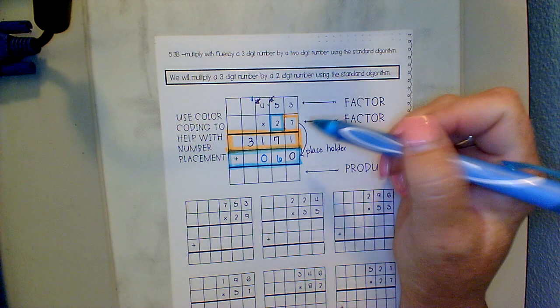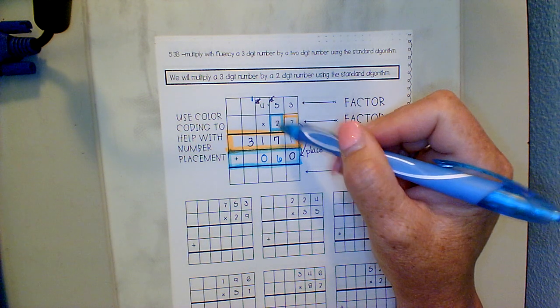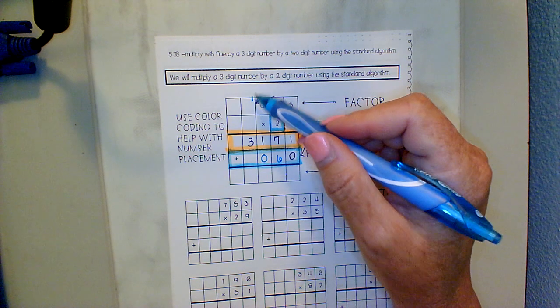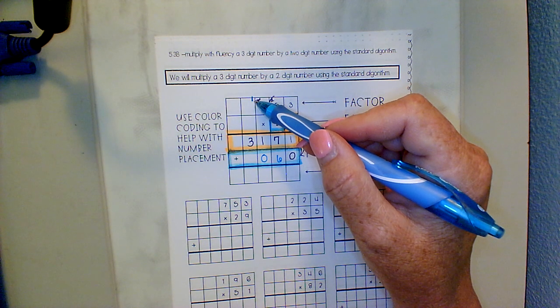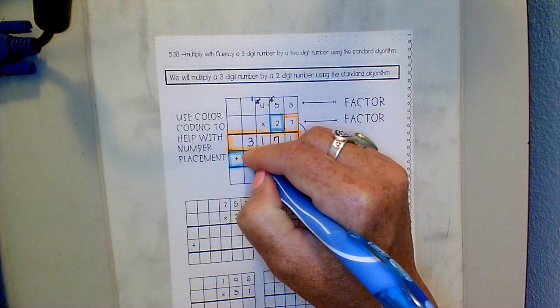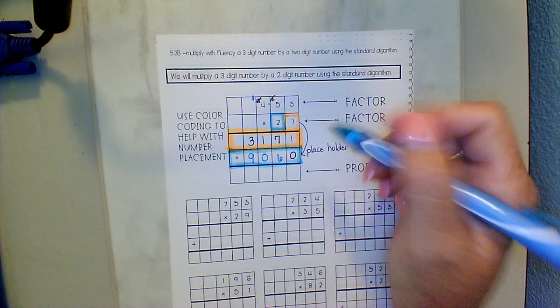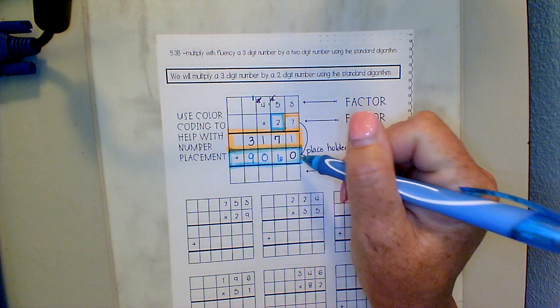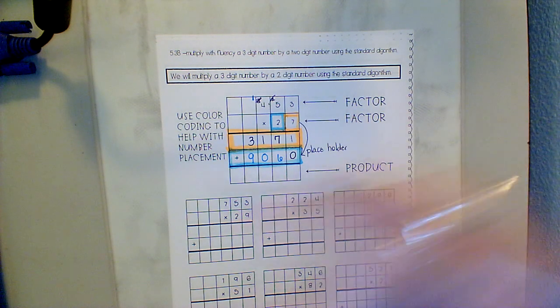Then I cannot forget that this 2 still has to be multiplied by the hundreds place. So 2 times 4. This number's not crossed off because I'm ready to use it. So plus 1 is 9. Okay? Now I'm going to take the orange product and the blue product and add them to get my final product.